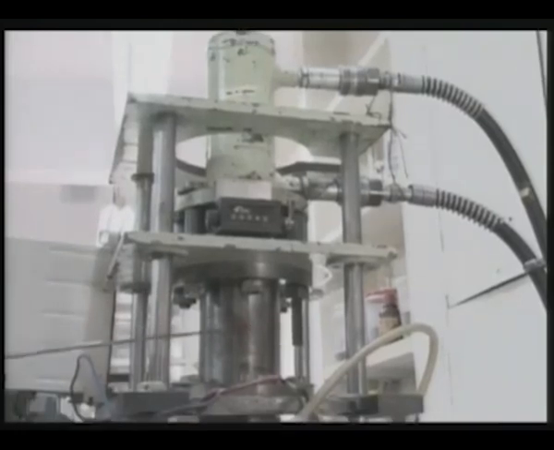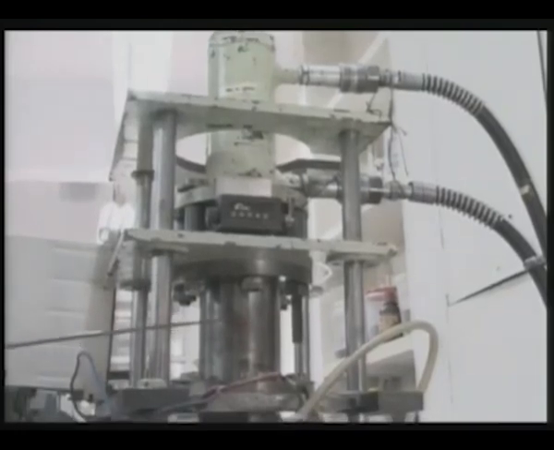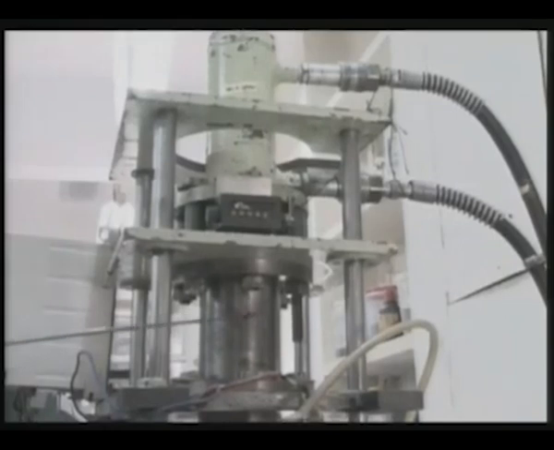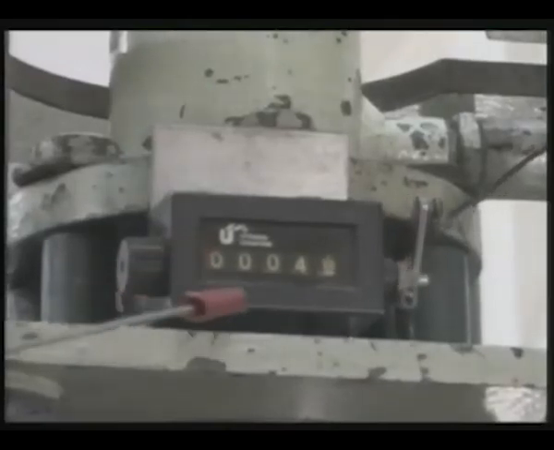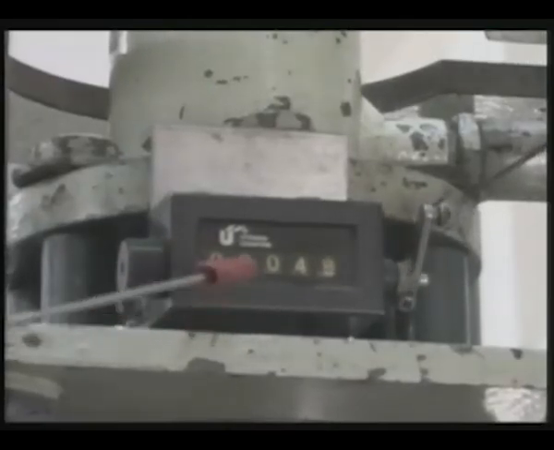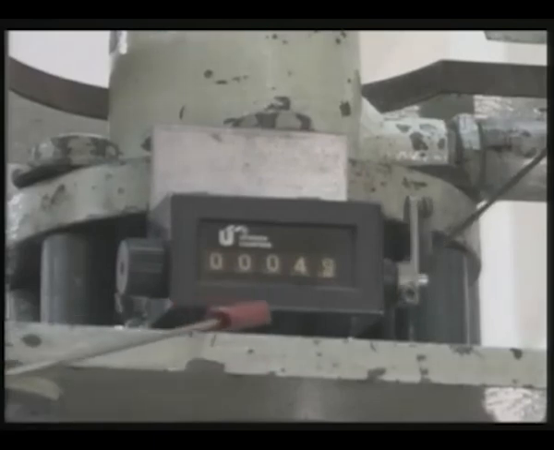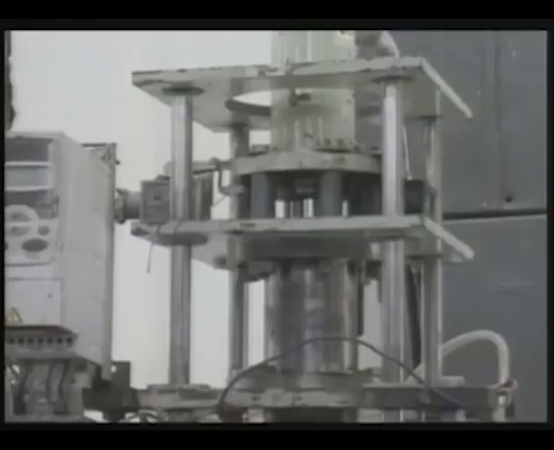One Teflon piston is inside this media cylinder, and inside this media cylinder one stainless steel liner is kept. One counter is attached to the MRAFF setup. It is provided to count the finishing cycles of the process. Now I am showing how this reciprocating motion is provided in the MRAFF setup.